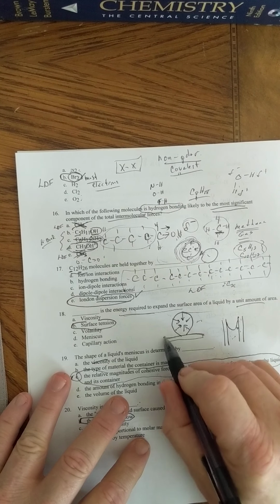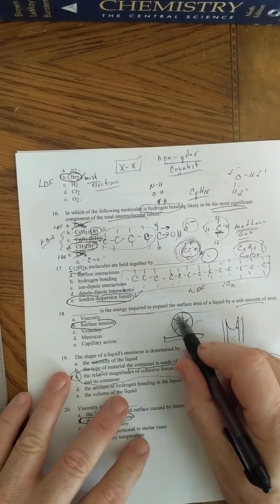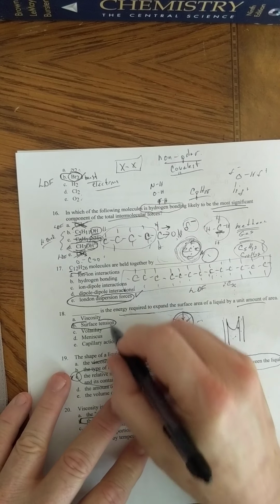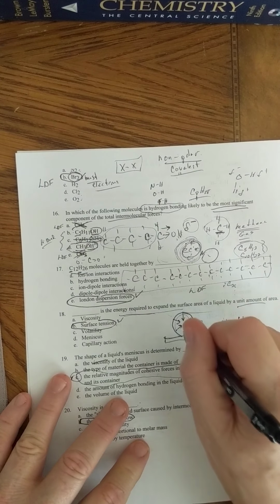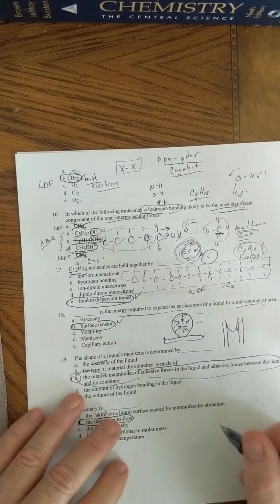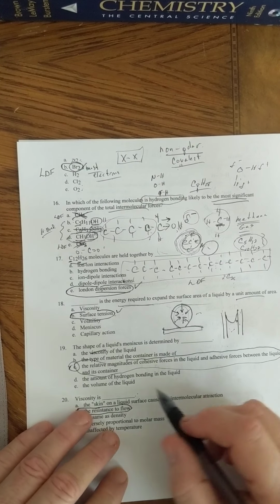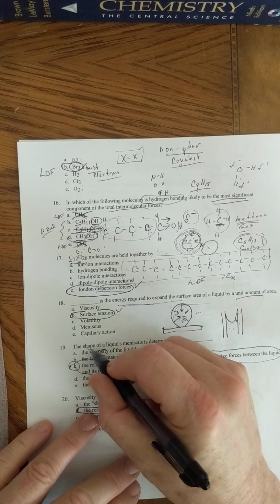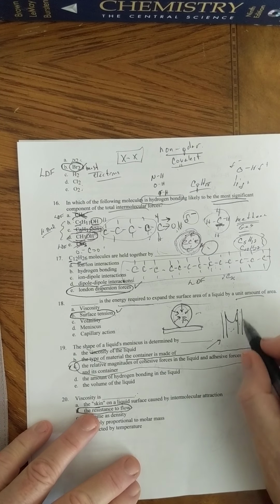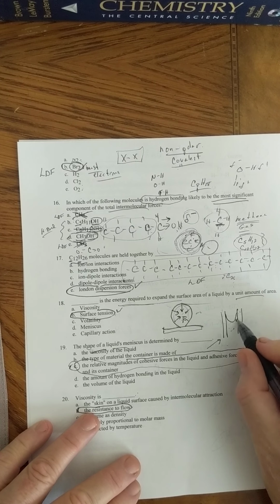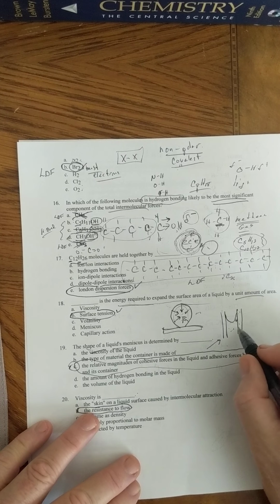If I have a liquid on a surface, like water, that creates a drop due to the inward force. That's just a definition there of surface tension. So I would look for that on my tests, because these next ones are all definitions. The shape of the liquid's meniscus. Now, I think I talked about this the first week of school when we learned how to read thermometers and volumetric flasks.